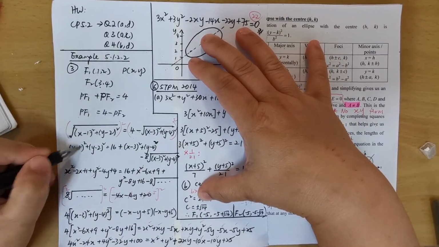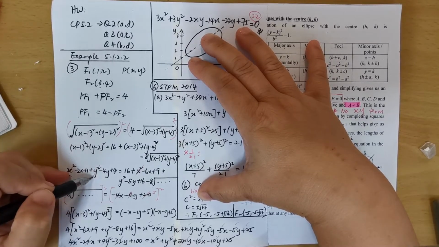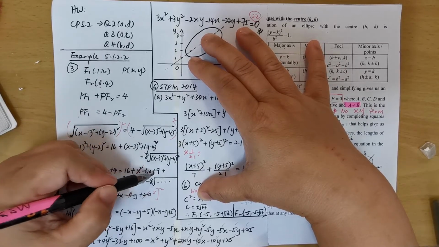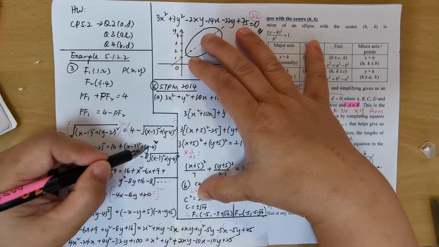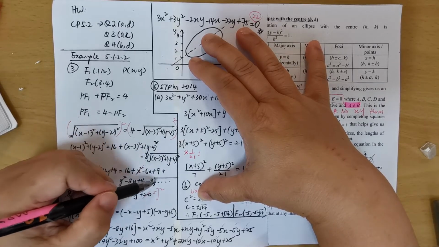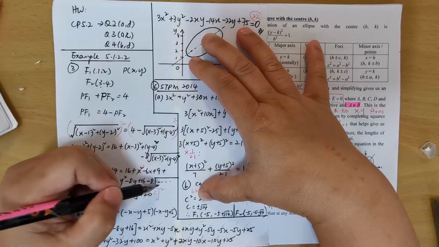So expand (x minus 1) squared, it is this. Expand (y minus 2) squared, this one. 16 remains the same. Expand (x minus 3) squared, again these 3 terms. Expand (y minus 4) squared, these 3 terms. Minus 8 times the square root. Not enough space, it is this thing.